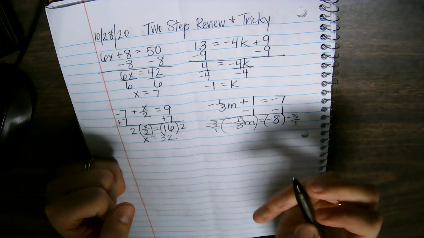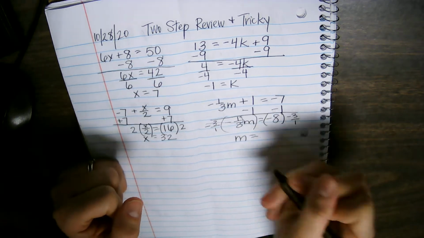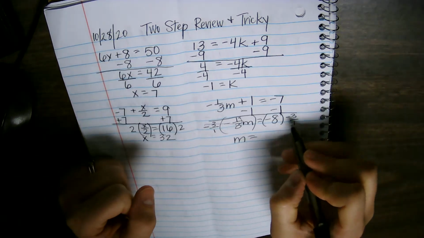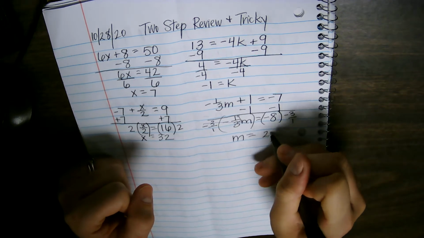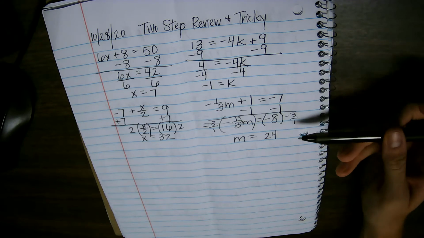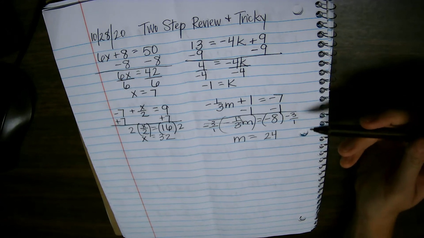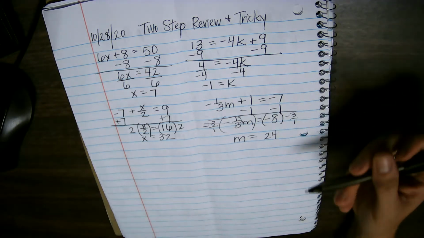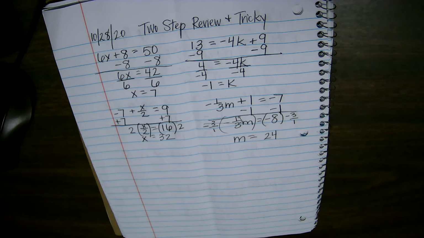So this makes it 1m. We have m equals 8 times 3 is 24. Two negatives make it positive, but remember, two wrongs don't make it right. And when that's divided by 1, it's still just 24. Alright, I'm giving you one more.